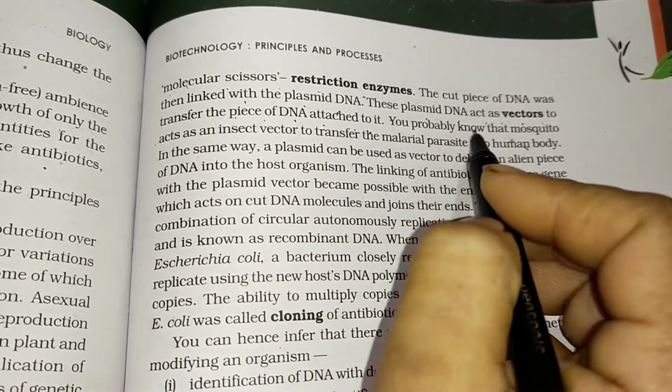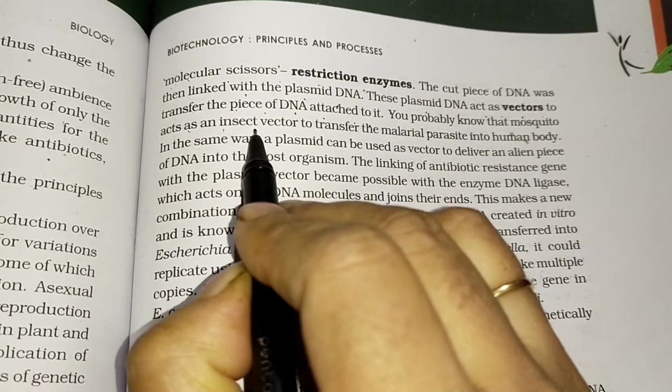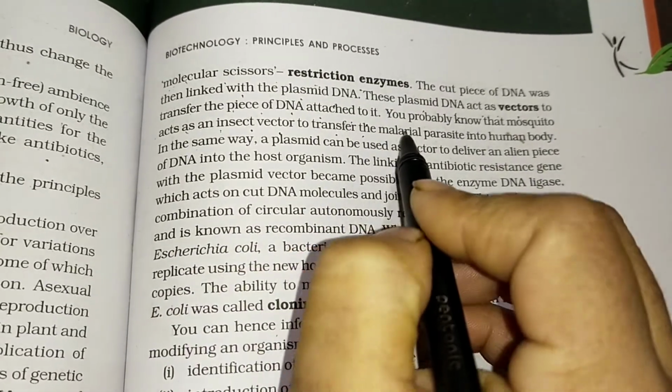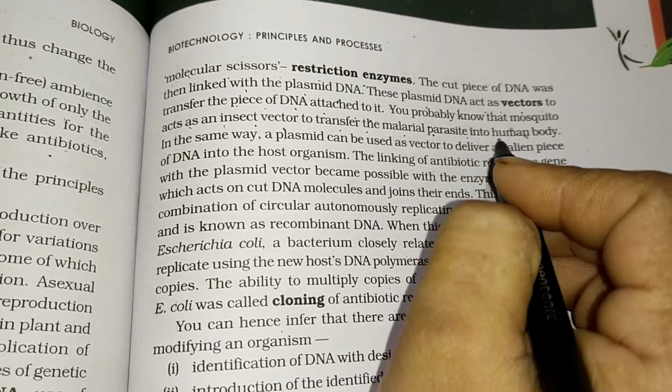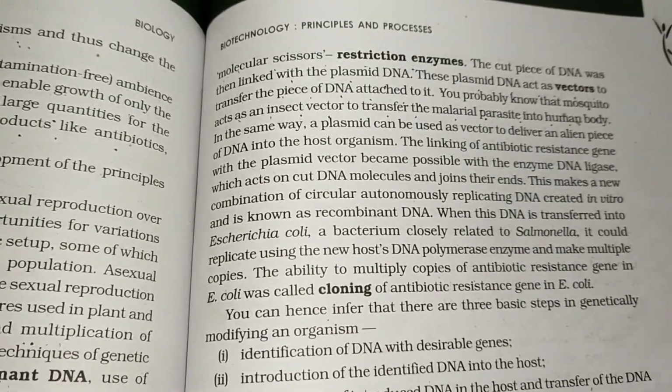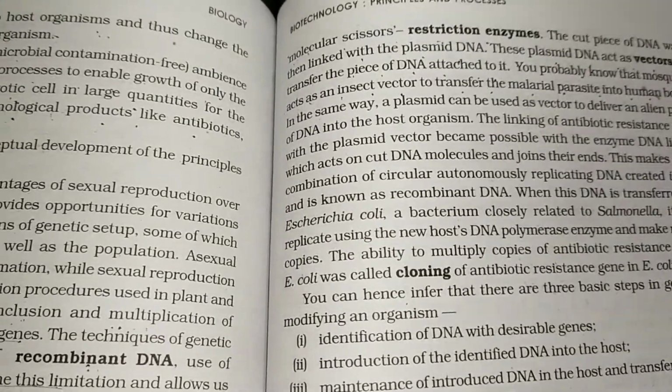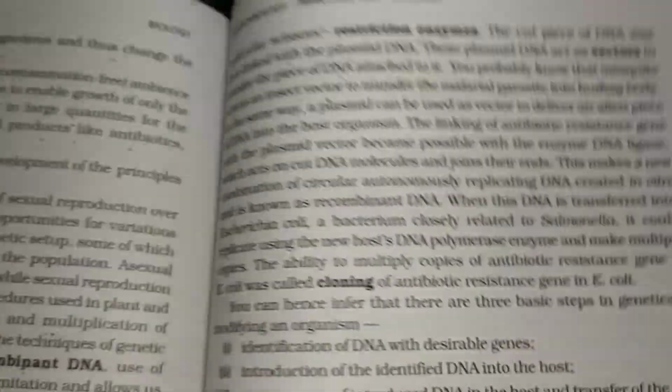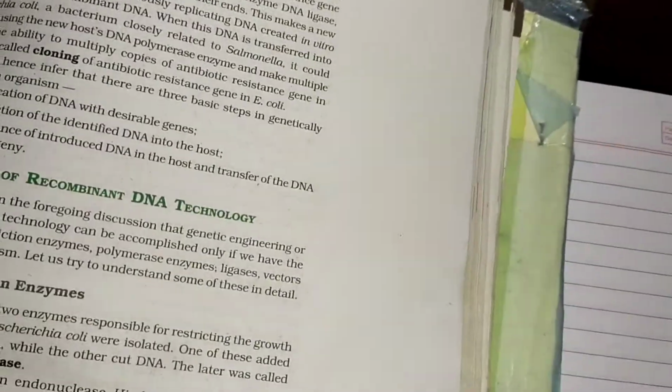And you probably know that mosquitoes act as insect vectors to transfer the malarial parasite into the human body. Now I am coming to the point, how it is actually transferring.